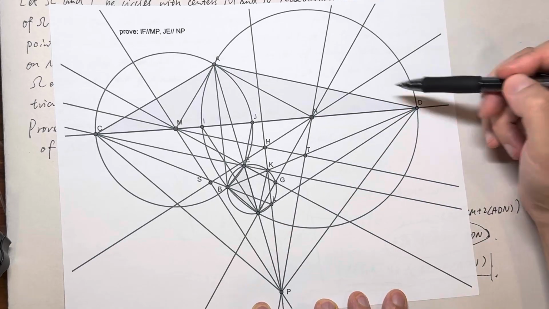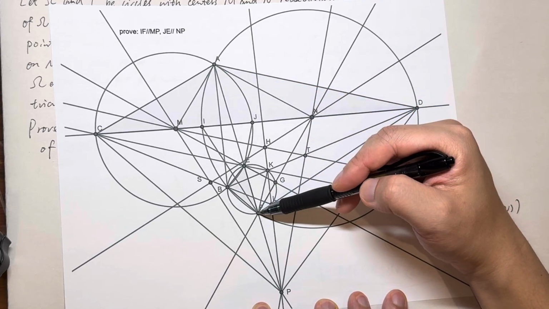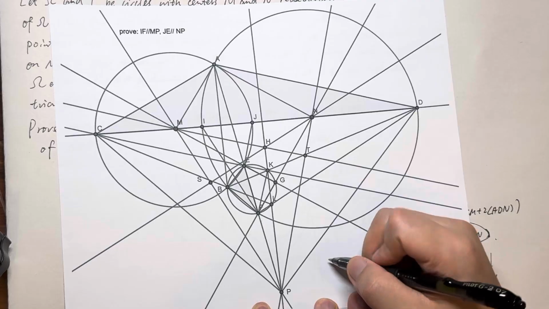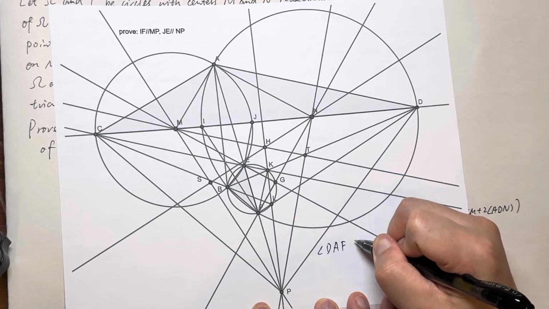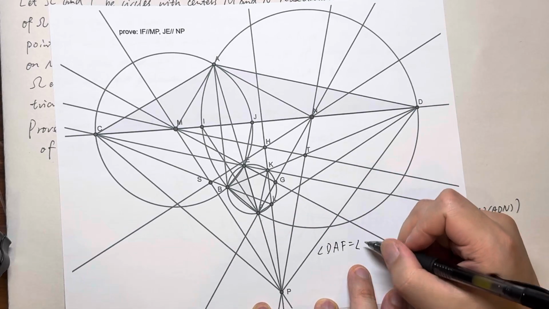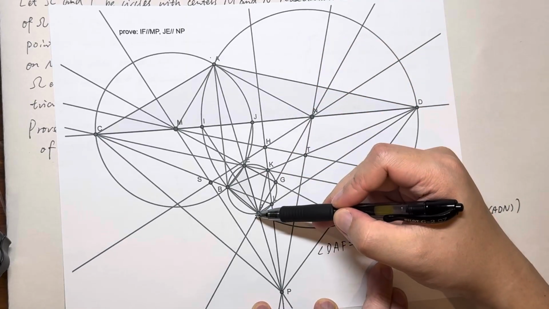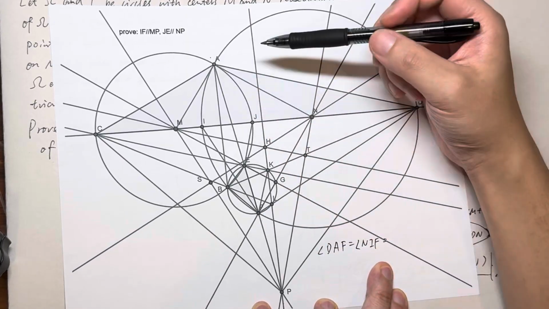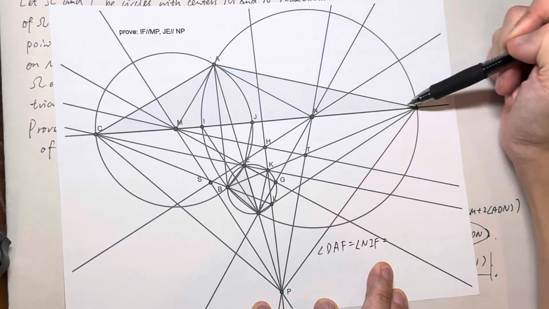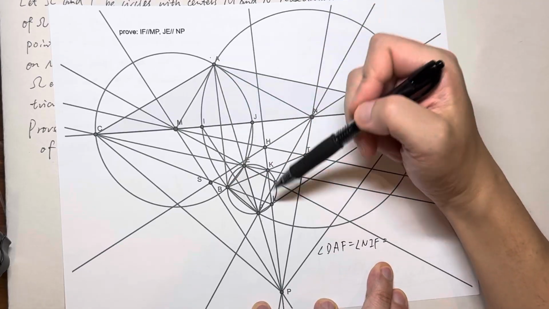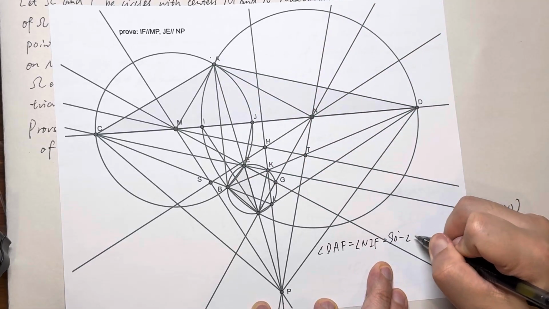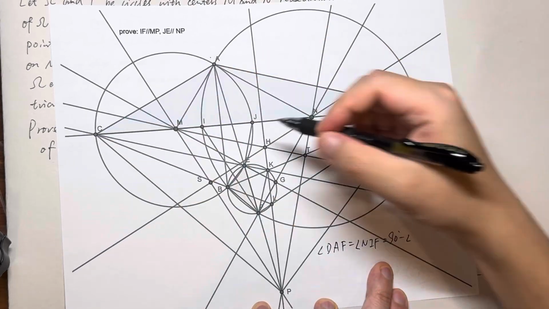And what is angle DAF? That is 90 degrees minus angle BAE, because AB is perpendicular to CD.